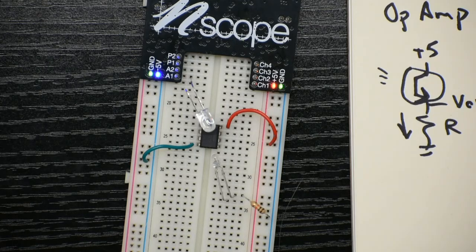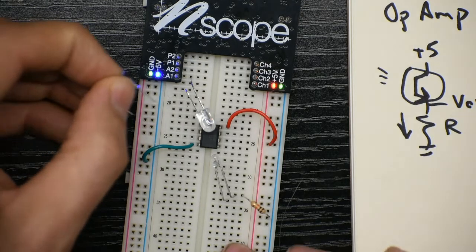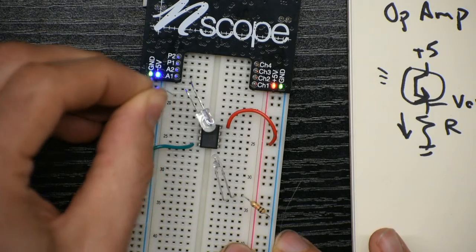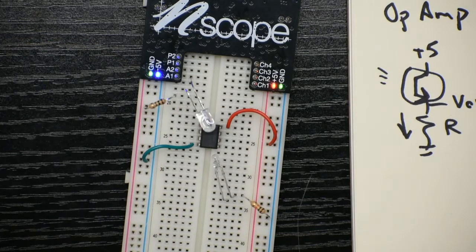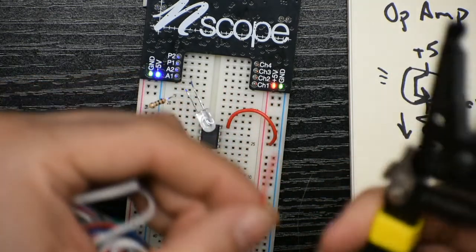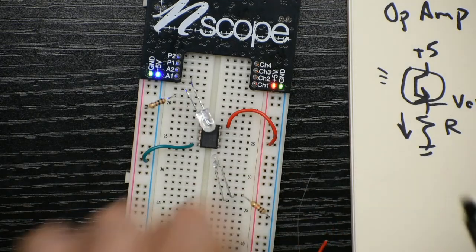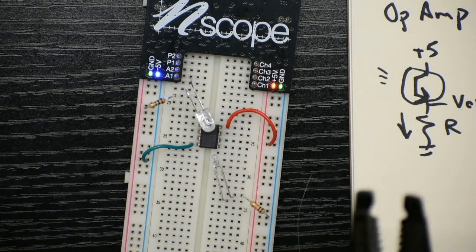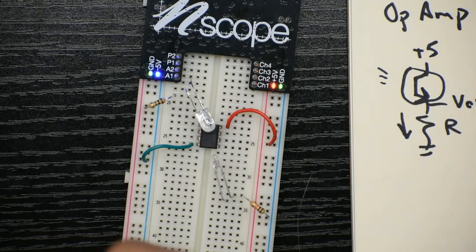I might have given all my 330s away. Okay, I'll use 100 ohms in series. That'll just make it a little bit brighter. And I need a power wire for the 5 volts to the phototransistor. So I'll get out my wire strippers and just make a little red wire. I've got my op amp already in this board because we're going to need it in a little bit. But right now it's not doing anything.